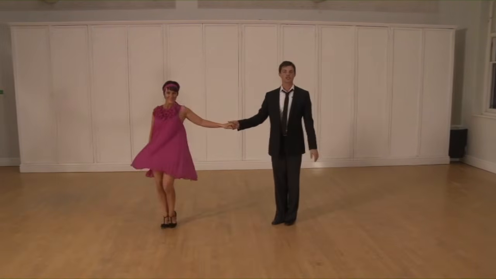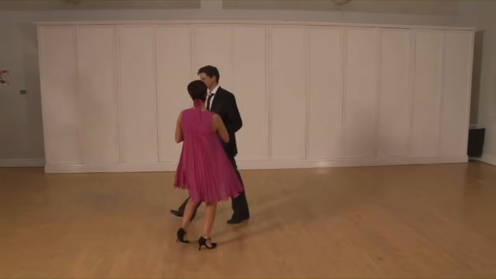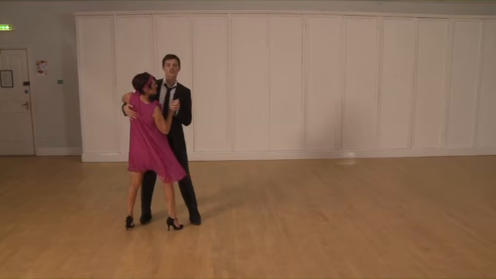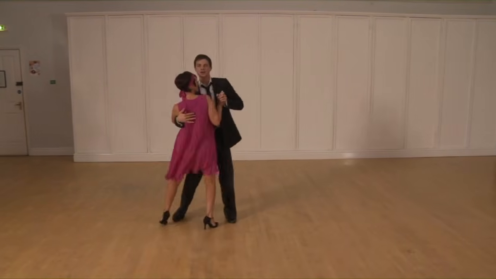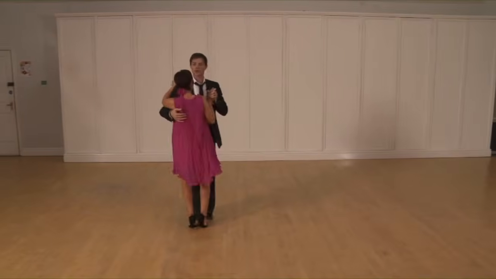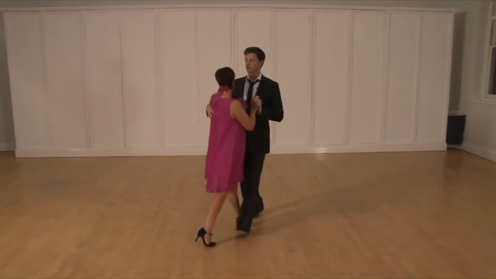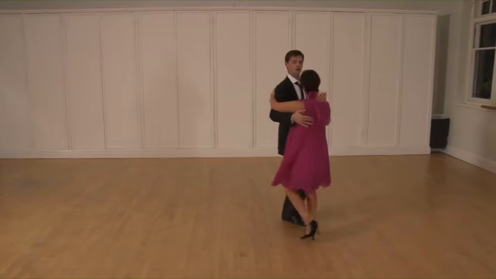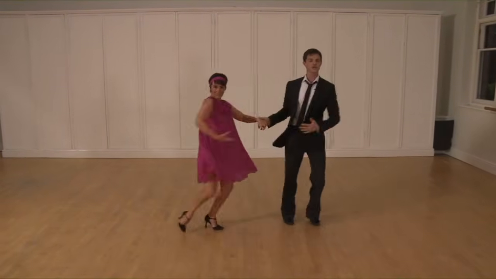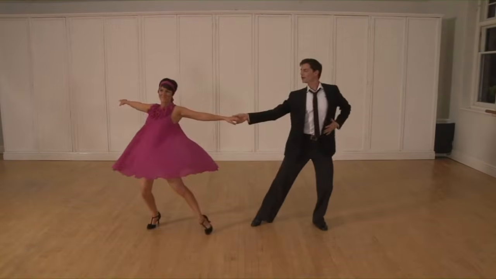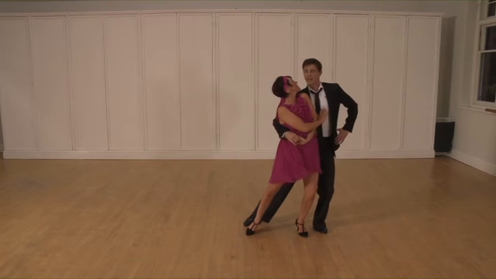Straight through, that amalgamation should look something like this. We have slow, slow, quick, quick, slow, slow, quick, quick, basic, slow. Quick, quick, slow, slow. Quick, quick, slow. Check, and quick, quick, slow. Wrap in, wrap out, wrap in, and kiss.